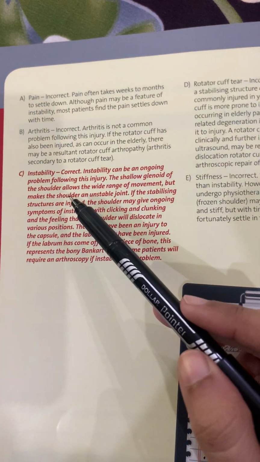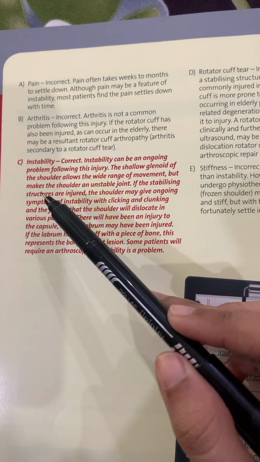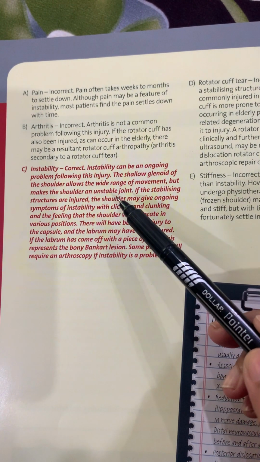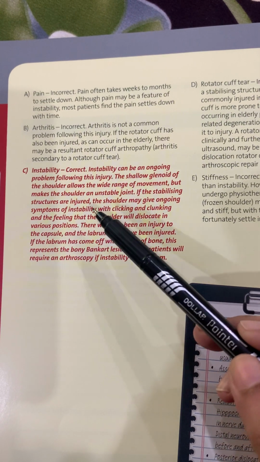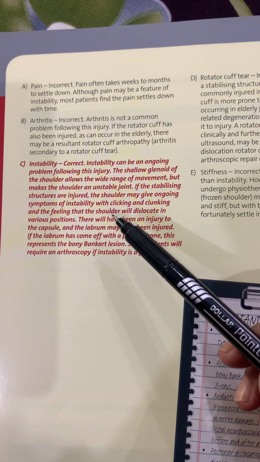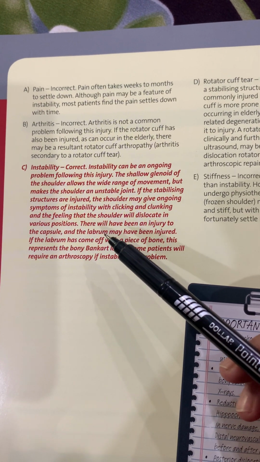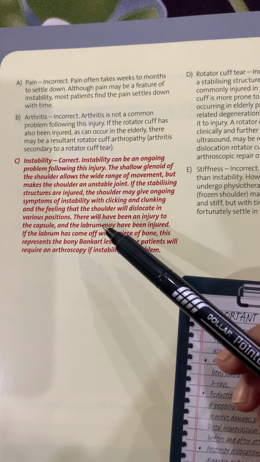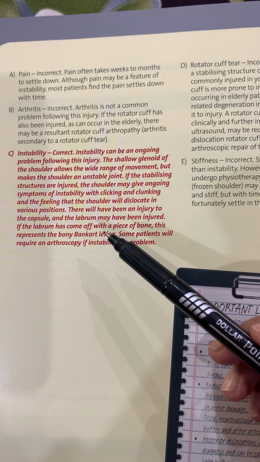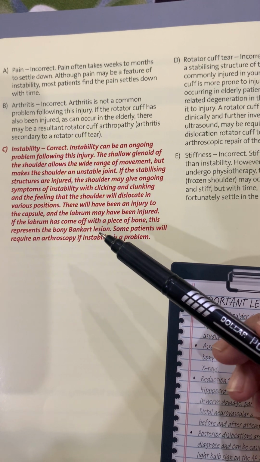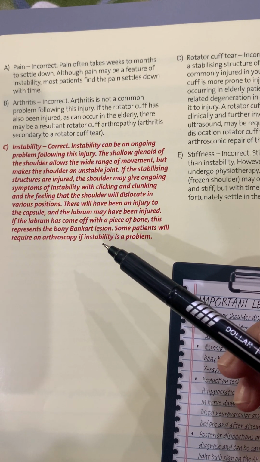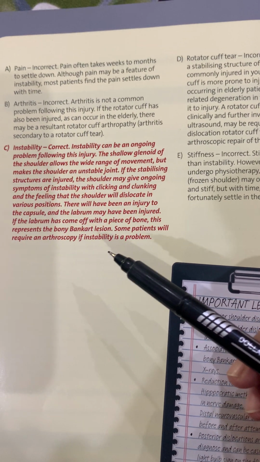Instability can be an ongoing problem following this injury. The shallow glenoid of the shoulder allows a wide range of movement but makes the shoulder an unstable joint. If the stabilizing structures are injured, the shoulder may give ongoing symptoms of instability with clicking and clunking and the feeling that the shoulder will dislocate in various positions. There will have been an injury to the capsule and the labrum may have been injured. If the labrum has come off with a piece of bone, this represents the bony Bankart lesion. Some patients will require an arthroscopy if instability is a problem.